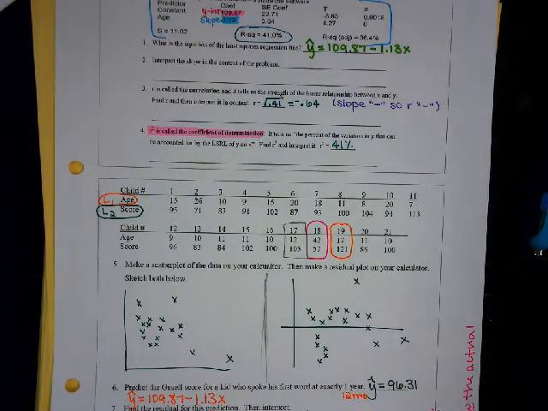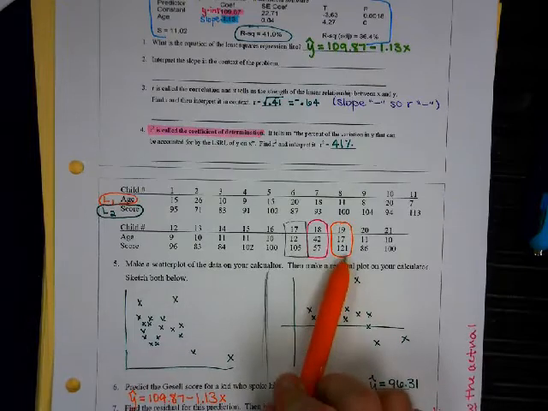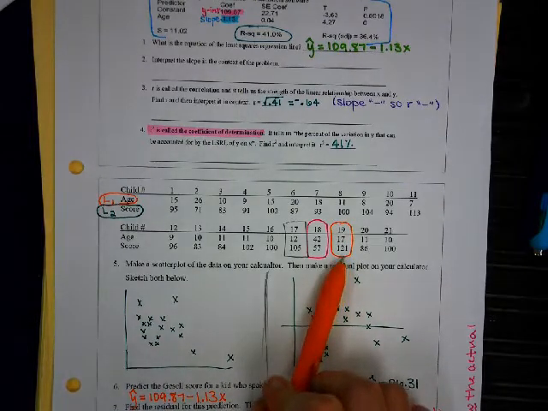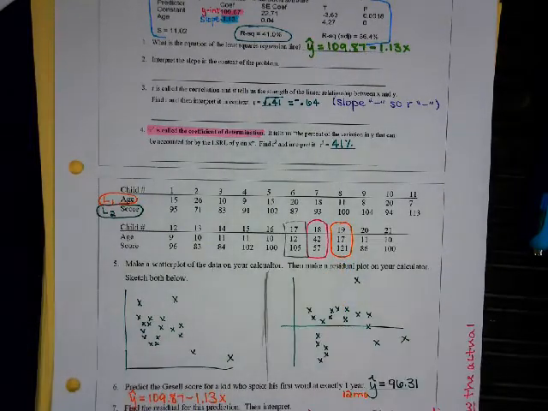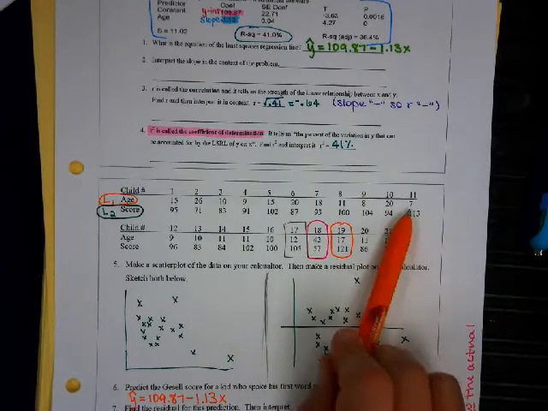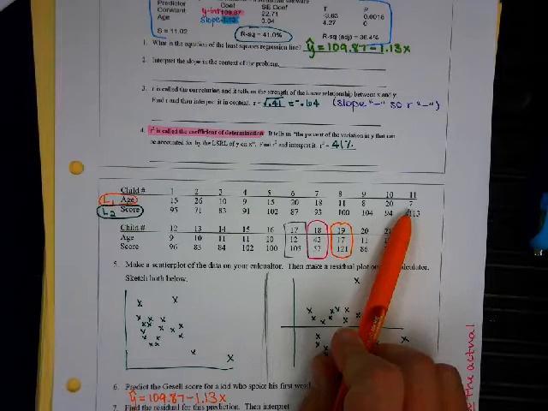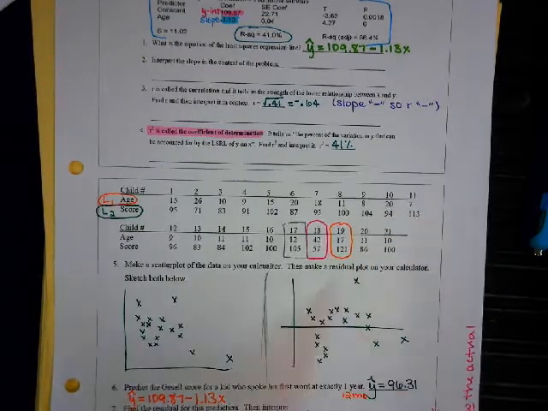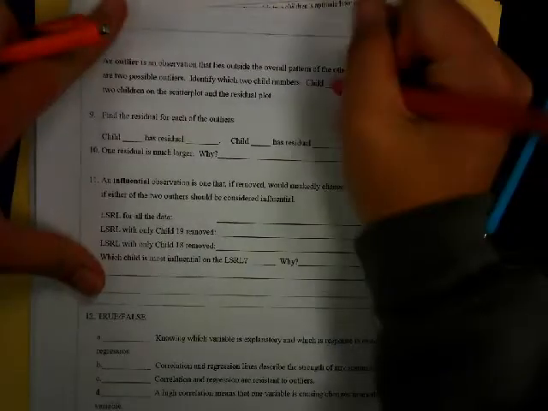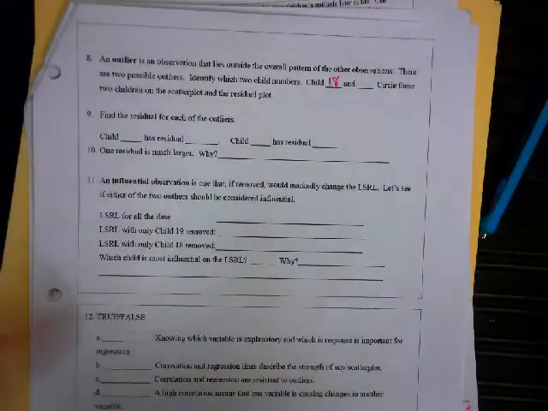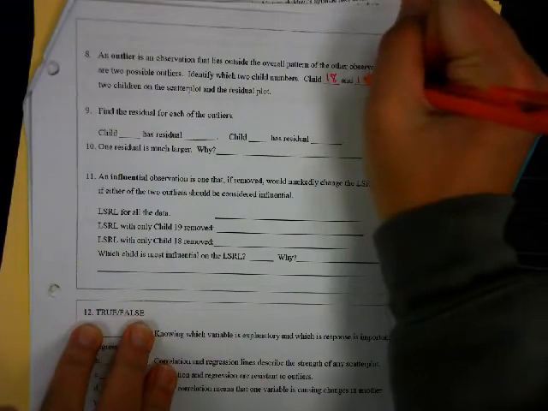So even though they weren't super young, like number 11 here, they had a really high aptitude score later in life. So 18 is an outlier and 19 is an outlier. So child 18, and child 19. And then we're going to circle them on our residual plot.